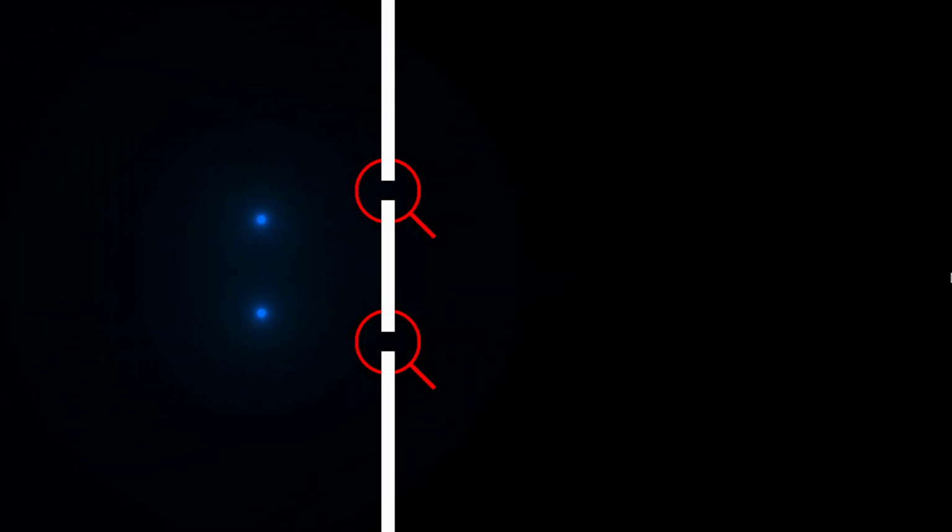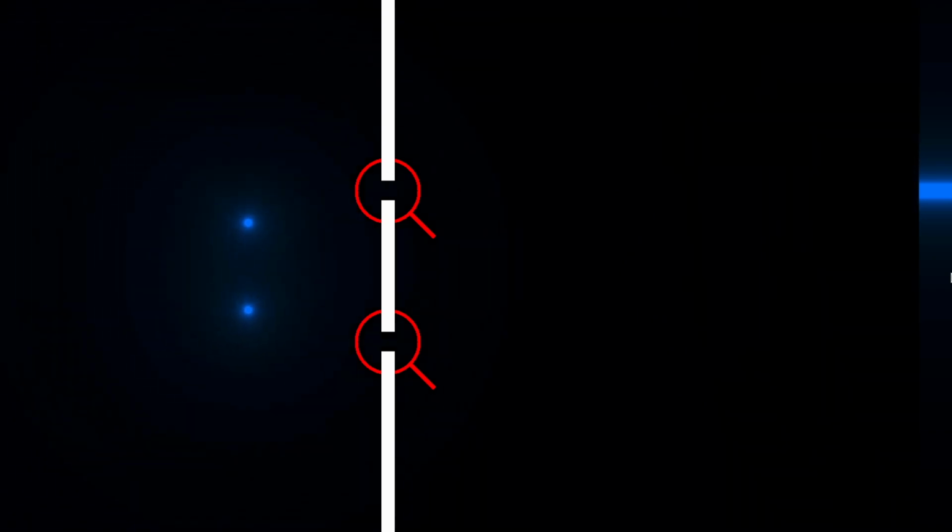If we, however, position a detector at the slits to measure which of the slits the particle passes through, we can only ever detect the particle passing through one of the slits. At the same time, the interference pattern disappears. This tells us that the act of measuring actually changes the state of a quantum object. In quantum mechanics, one says that the wave function collapses upon measurement, and the measurement therefore destroys some of the properties and information that the quantum object carried beforehand.